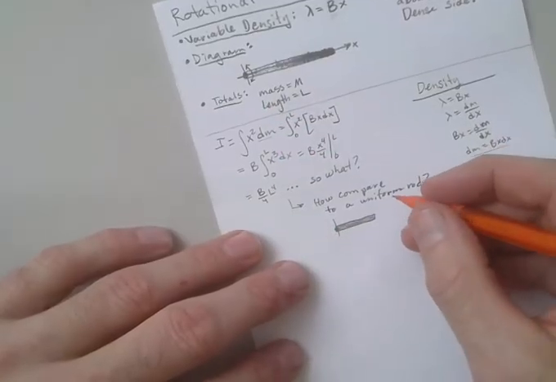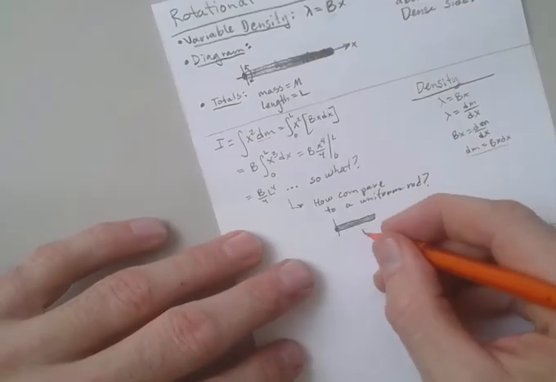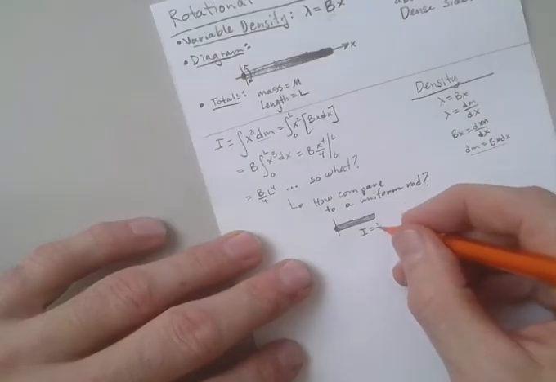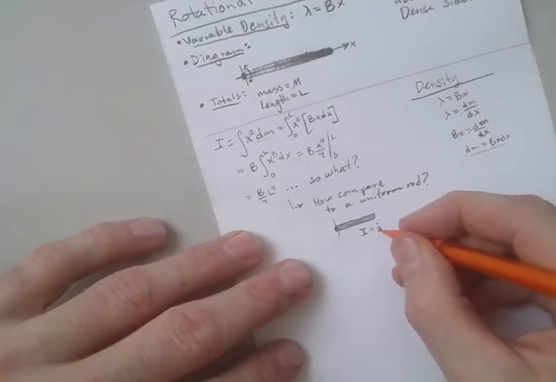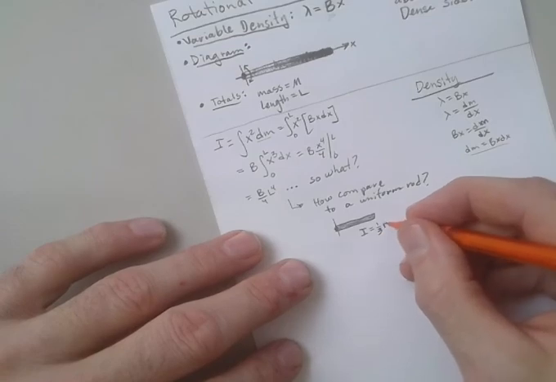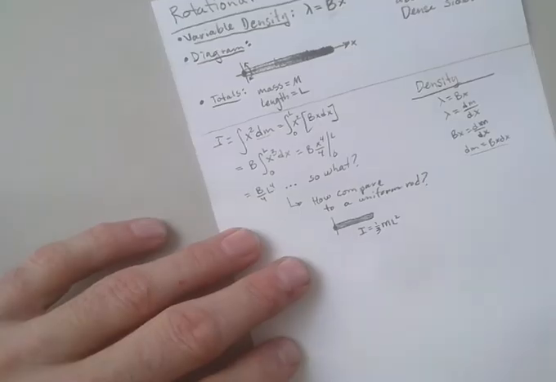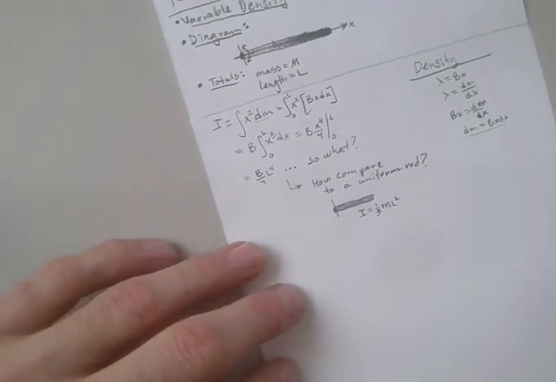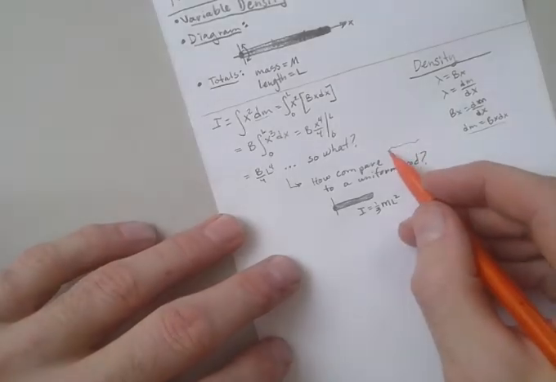How would that compare? Well, pretty common equation, you can go look it up easily enough. A rod about its end, if it's uniform density, is 1/3 mL squared. So let's keep that in mind.